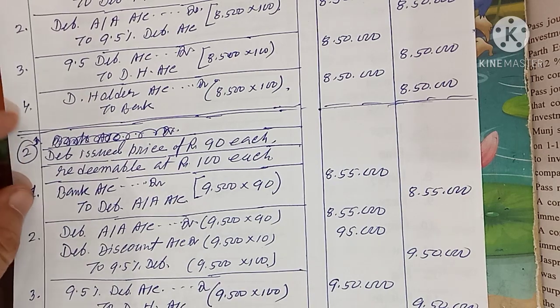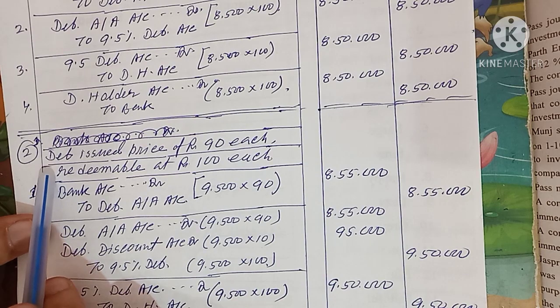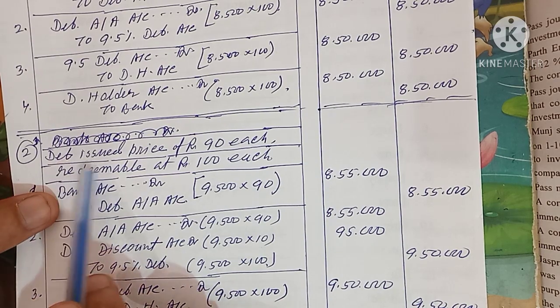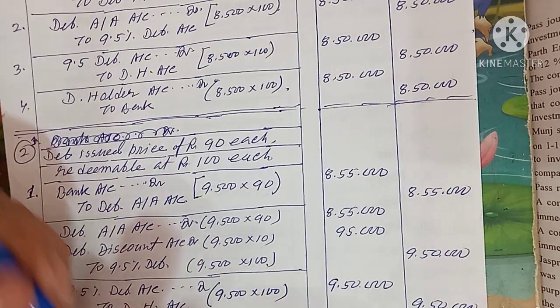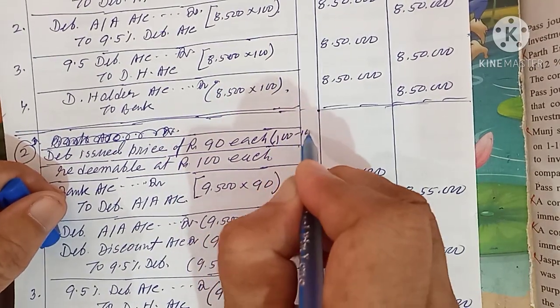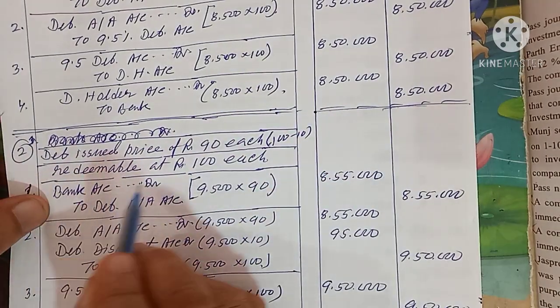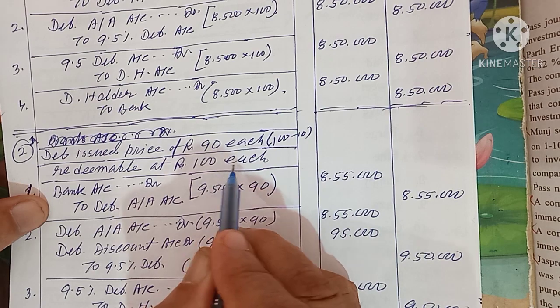How much are you taking? You are taking from the debenture holder 90 rupees. This is the data, I wrote it here. Debenture issue price at rupees 90. This 90, how is it coming? This is 100 minus 10, and redeemable at rupees 100 each, that is redeemed at par.